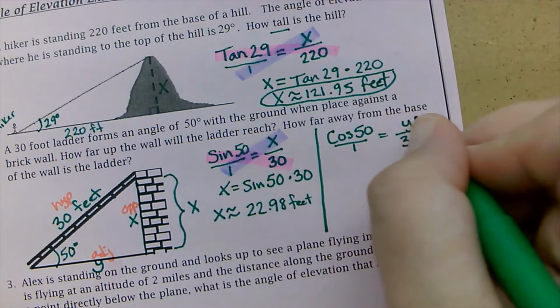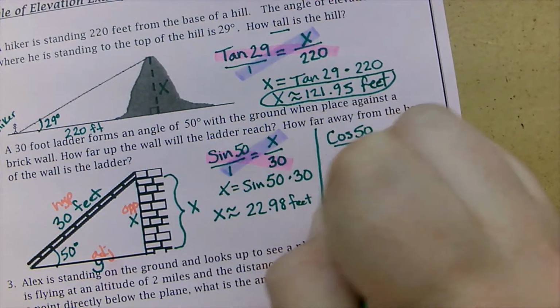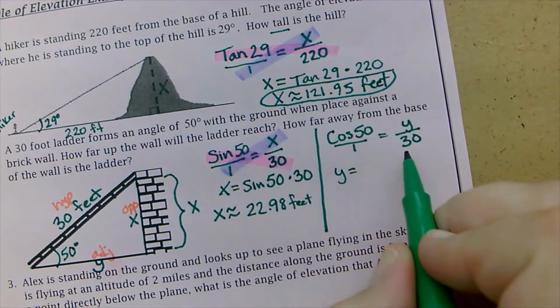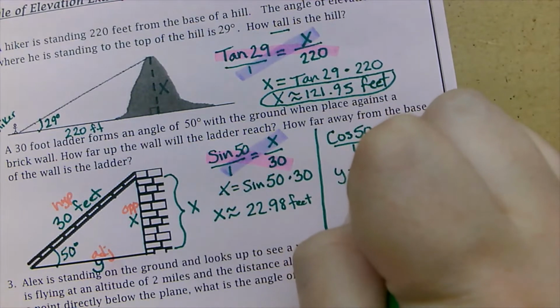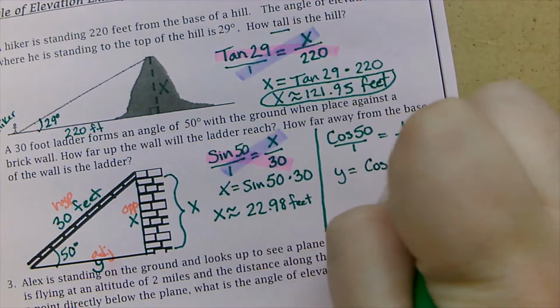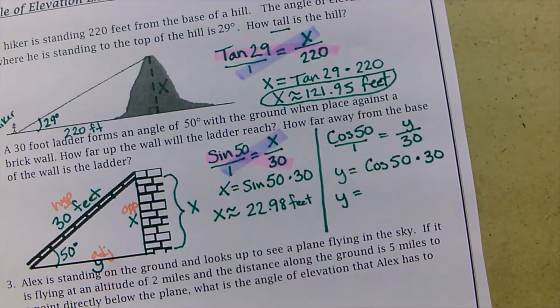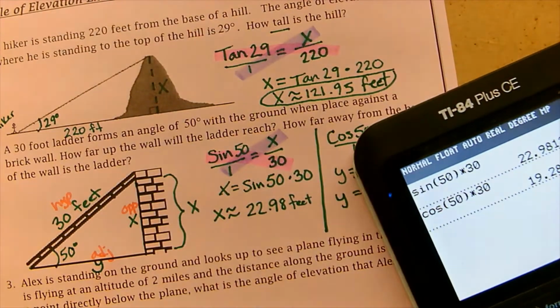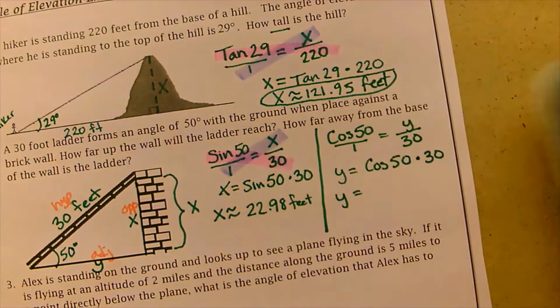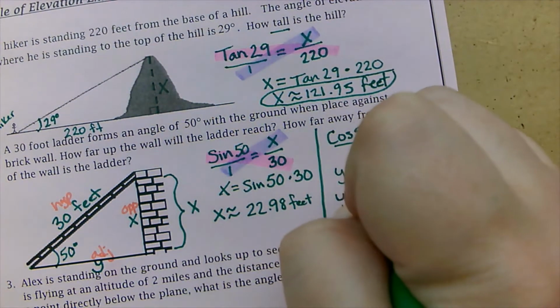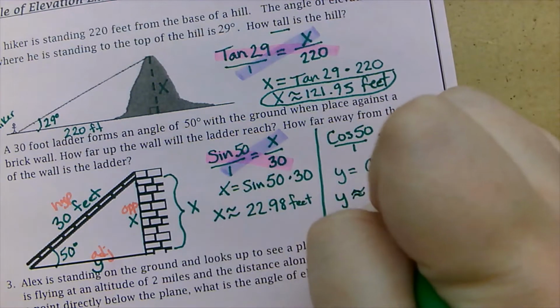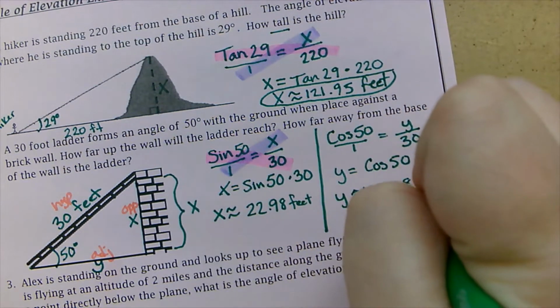Still cross multiplying, Y times 1 is Y. So Y is going to equal cosine 50 times 30, which is 19.28. So Y is approximately 19.28 feet.